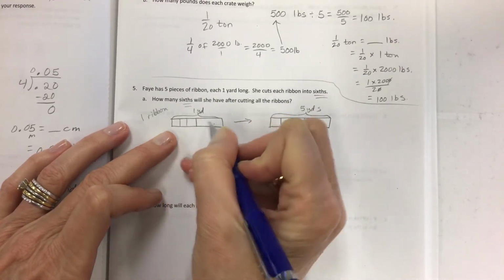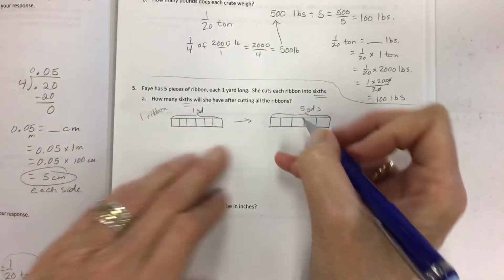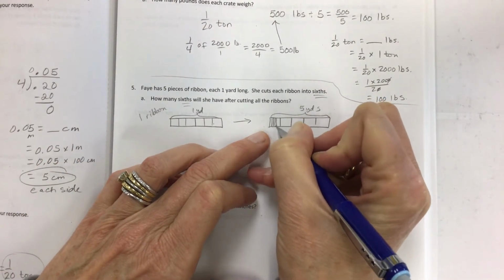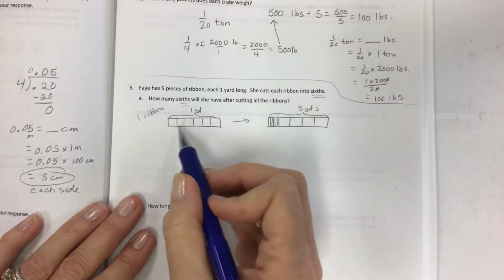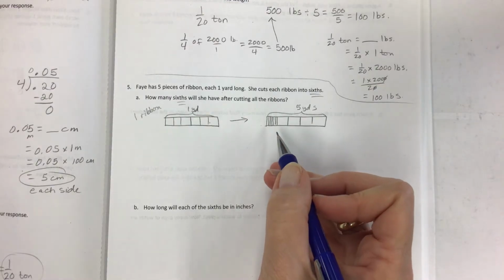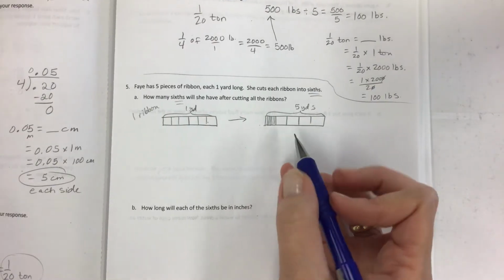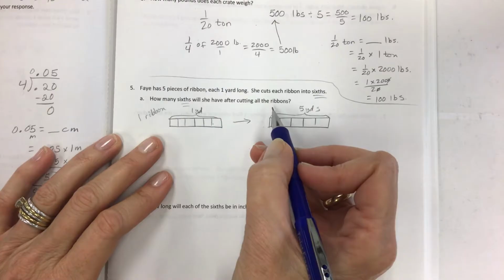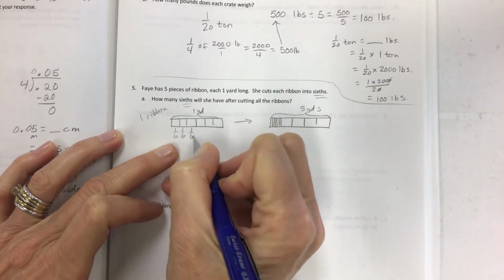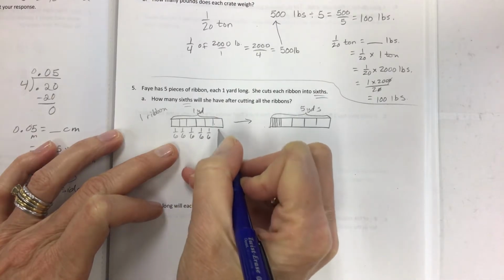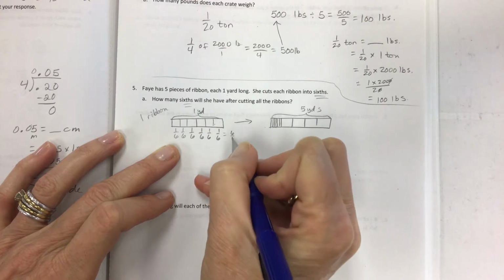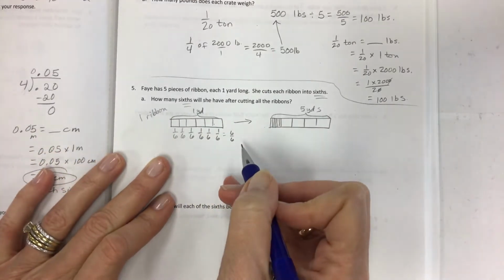There's half. 4, 5, 6. And then if you want to look at it this way, this is what that's looking like. Okay, so here's 1, and here is 1 out of 5, because remember, she has a whole bunch. So how many 6ths will she have after cutting all the ribbons? So if you look at each one as 1/6, 1/6, 1/6, 1/6, 1/6, 1/6, then how many are in each one? That's 6 sixths. Okay, that's what makes the whole thing.